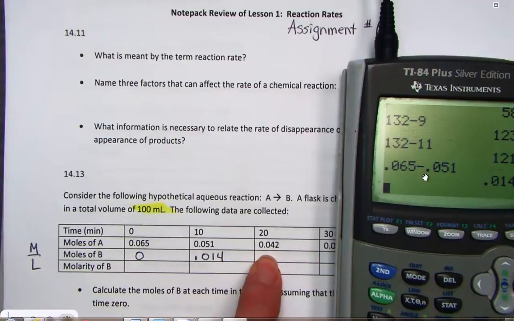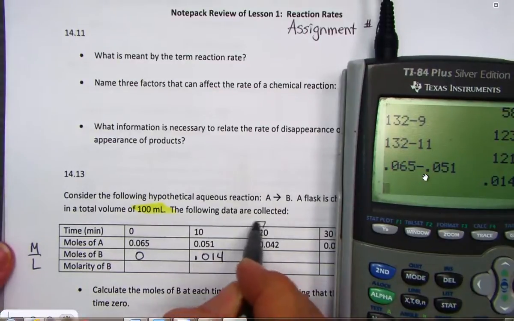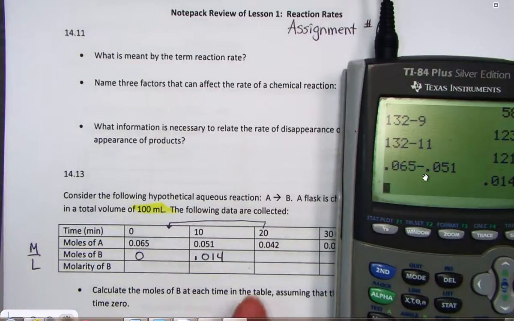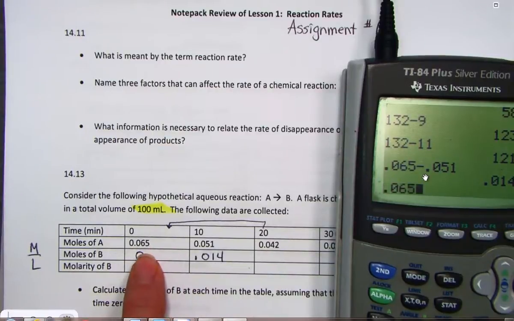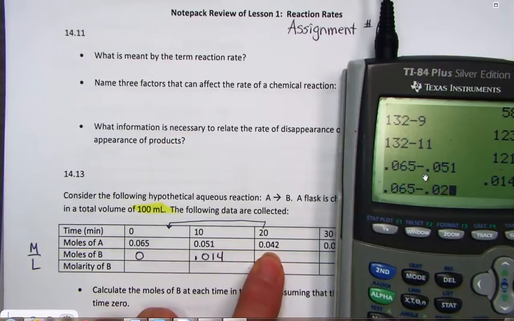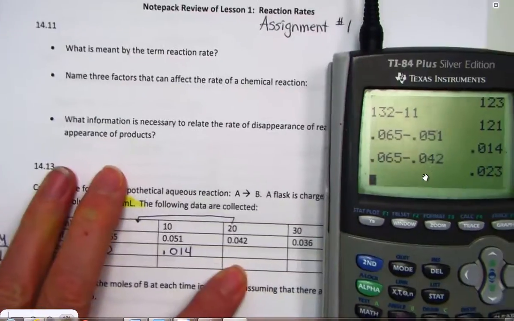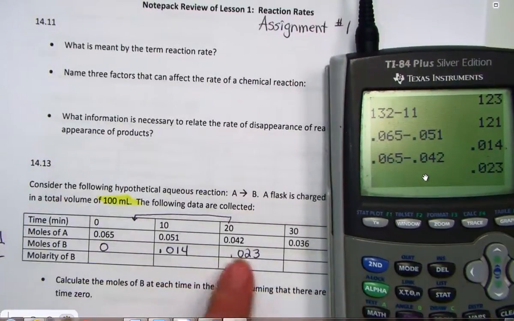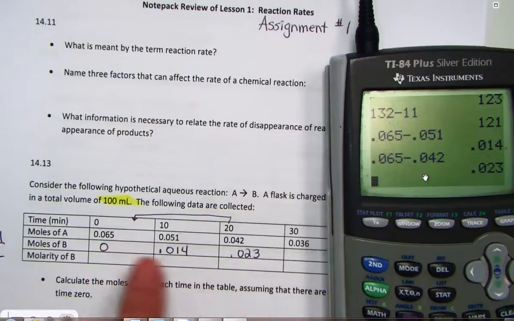20 minutes go by. Now keep in mind, I have to go back to the original amount every time I'm going to solve for how many moles of B form. So the interval here is now 20 minutes go by. I started with 0.65 moles. What's left of reactant A is 0.42 moles. So how much B formed would be 0.023. Go back to the zero amount every time.